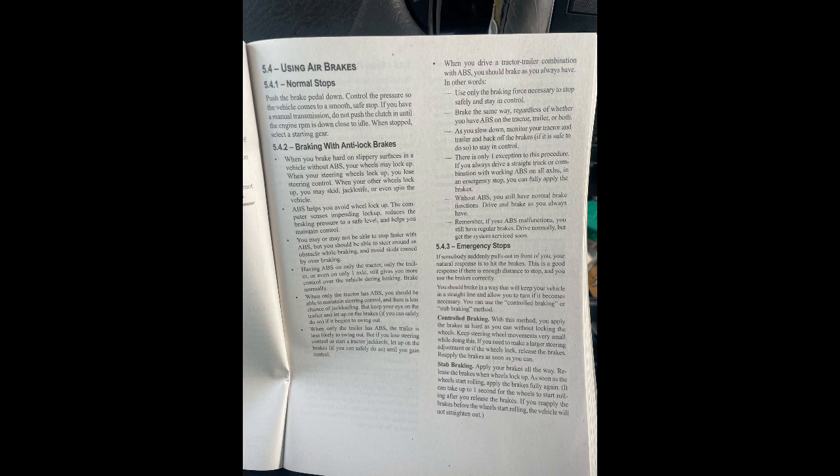You may or may not be able to stop faster with ABS, but you should be able to steer around an obstacle while braking, and avoid skids caused by over-braking. Having ABS on only the tractor, only the trailer, or even on only one axle, still gives you more control over the vehicle during braking. Brake normally. When only the tractor has ABS, you should be able to maintain steering control, and there is less chance of jackknifing. But keep your eye on the trailer and let up on the brakes, if you can safely do so, if it begins to swing out.